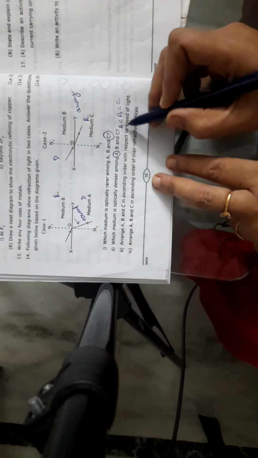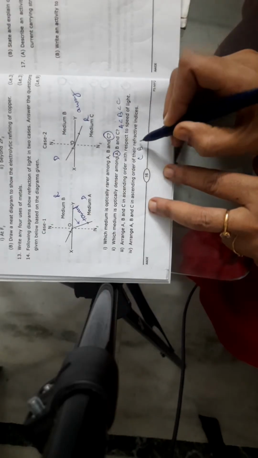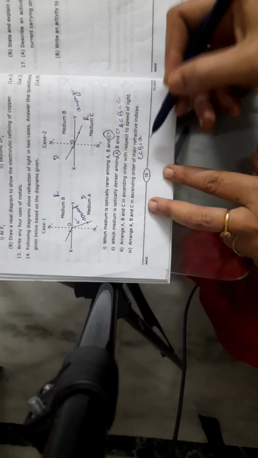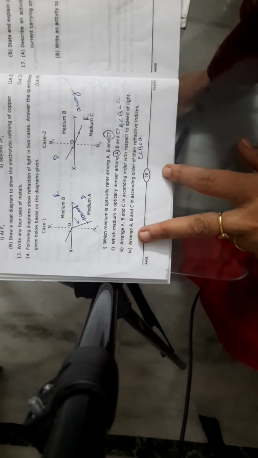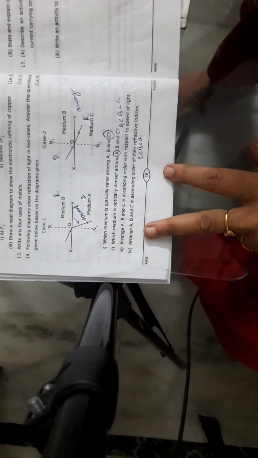Okay. Now the next one, arrange A, B, C in ascending order of their refractive index. Now it is related to refractive index. If speed is less, it means the refractive index is highest. So ascending order according to refractive index, the order will reverse. So here it will be C, B, A, as they are reciprocal to each other. Is it clear? This question is a little different. You can practice this also nicely.